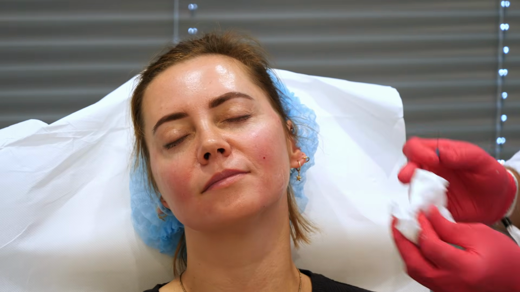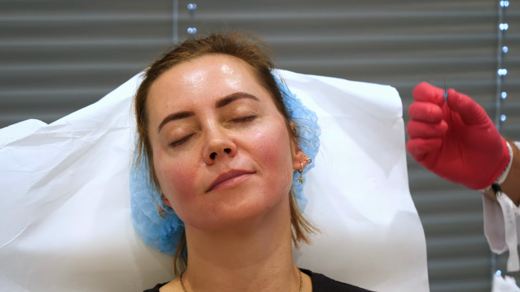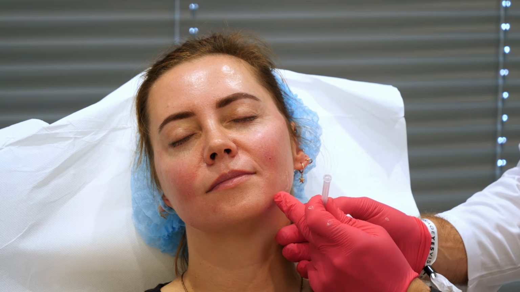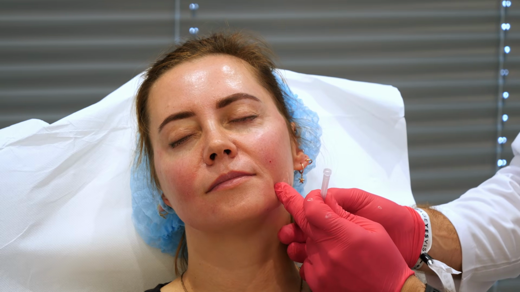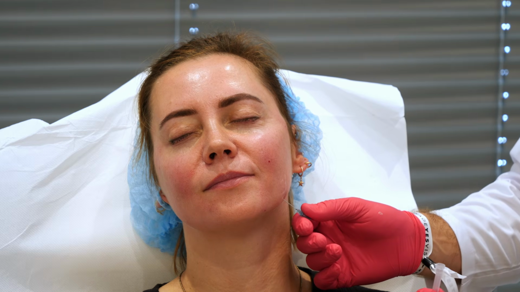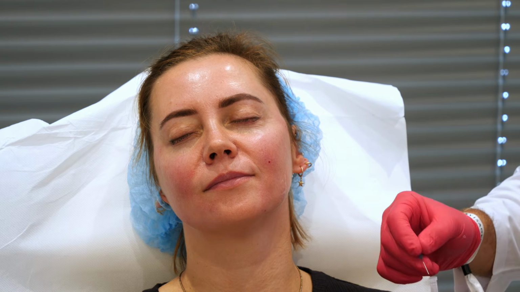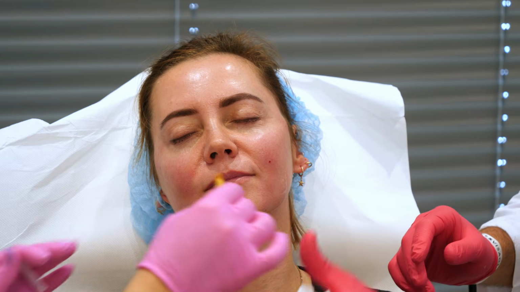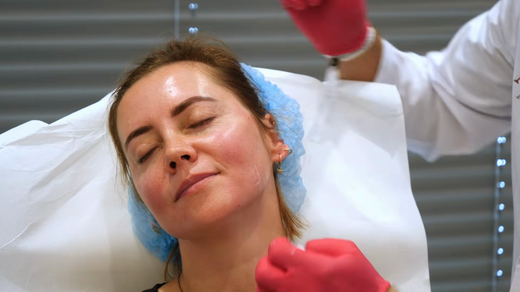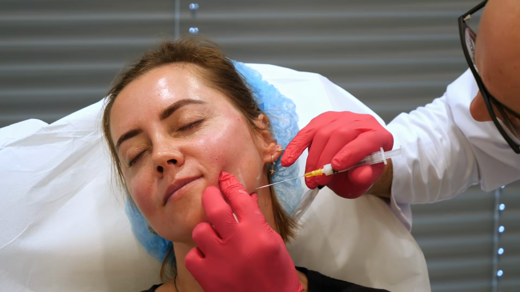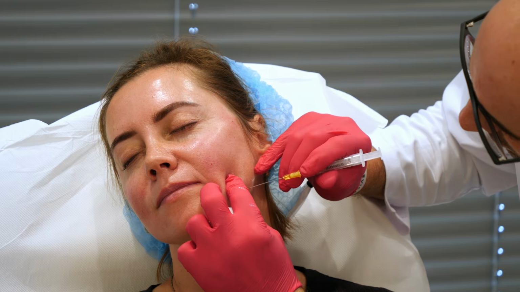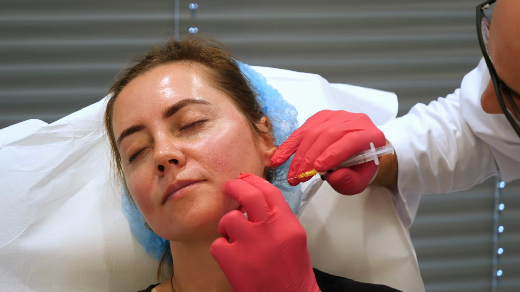And our third entry point, this is our heavy zone, the jowl.